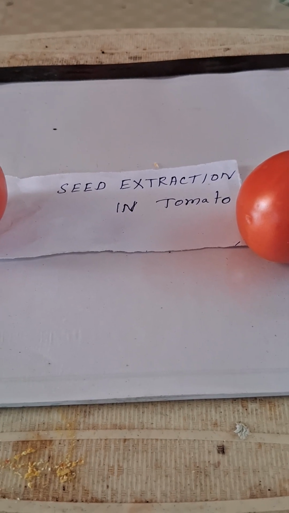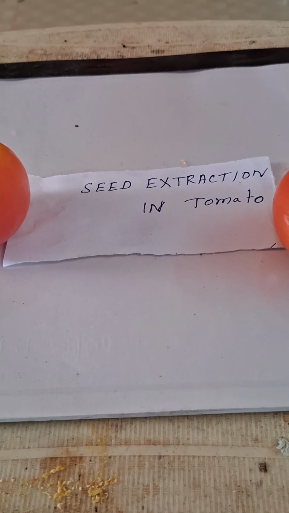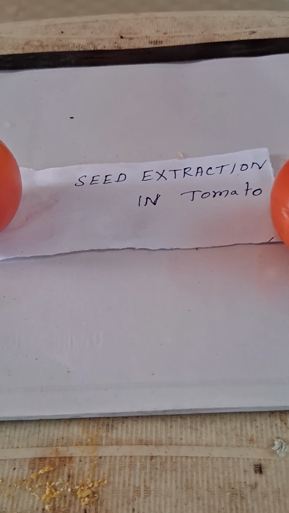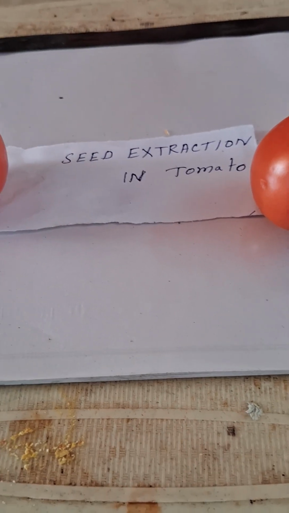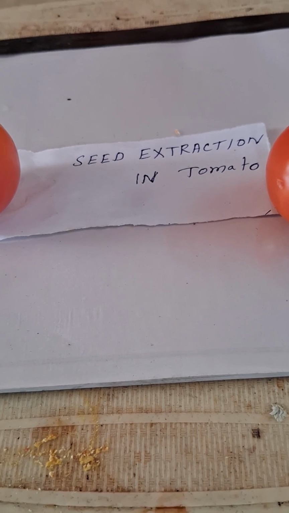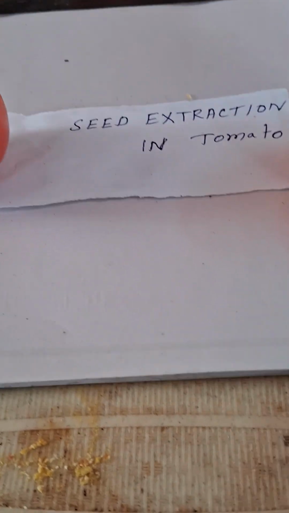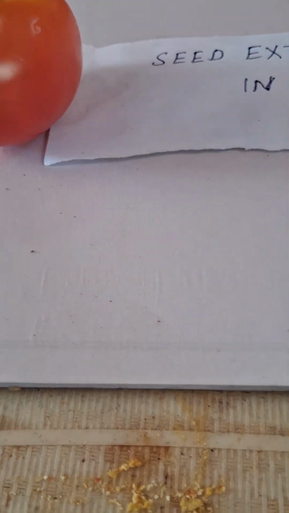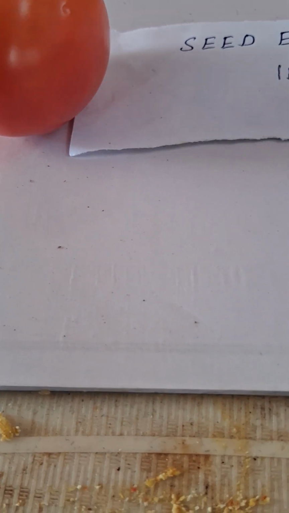After 5 minutes, wash the contents well and add water. The seeds settle down while the fruit pods float. So the floating fraction is discarded, and the seeds that had settled down are collected separately and dried. This is the acid method of seed extraction. Now let us see what are the advantages of this acid seed extraction.